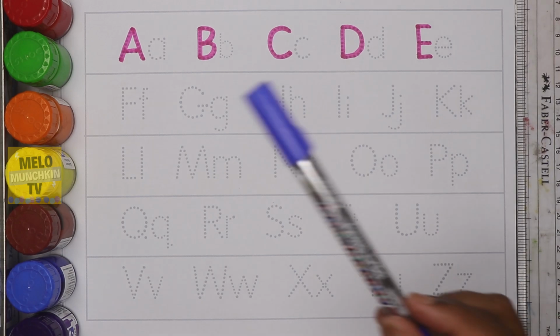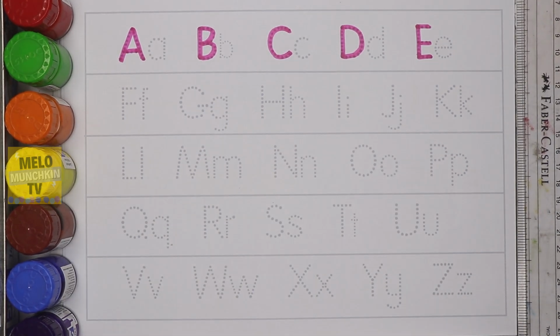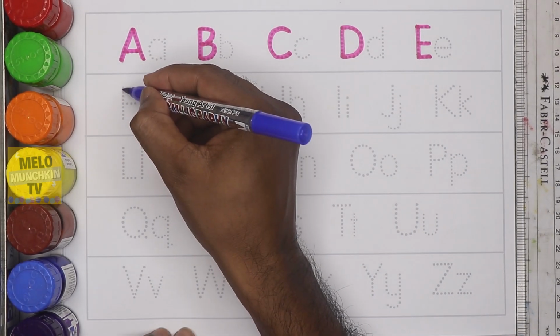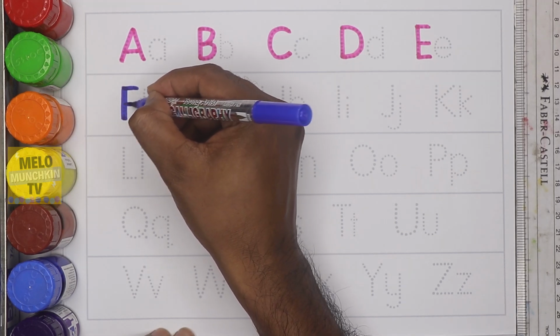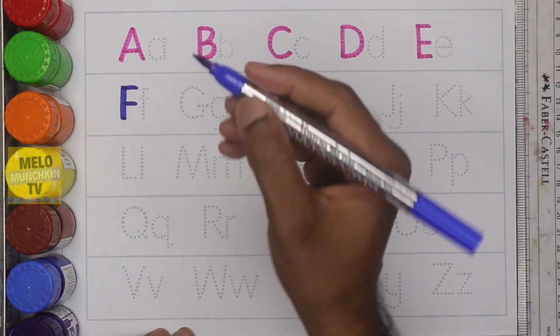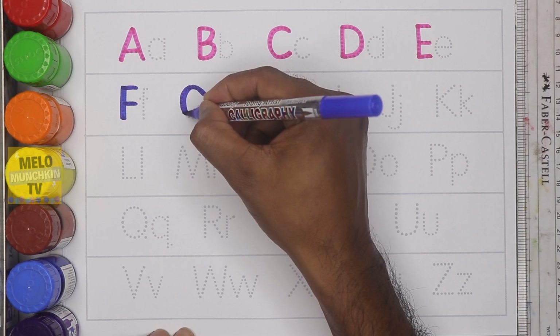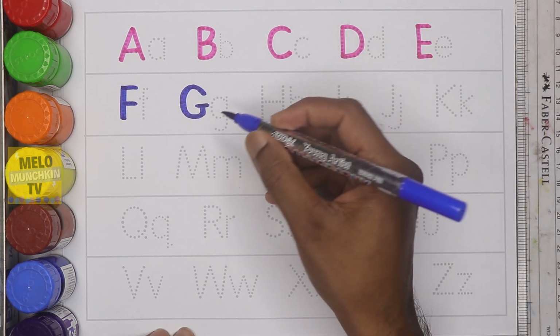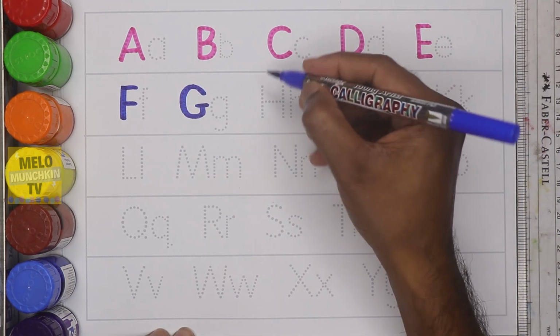Next I'll take dark blue color and write the second line. F. Capital letter F. F for fish. G. Capital letter G. G for gate.